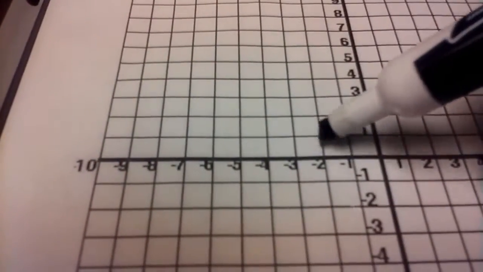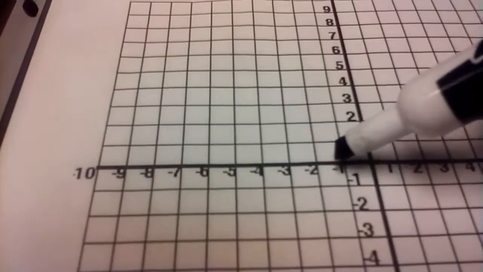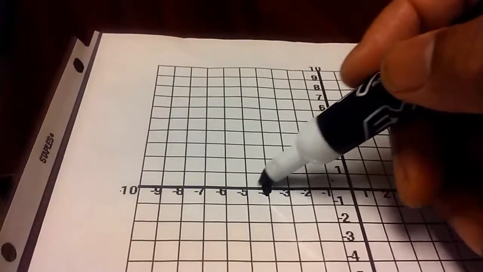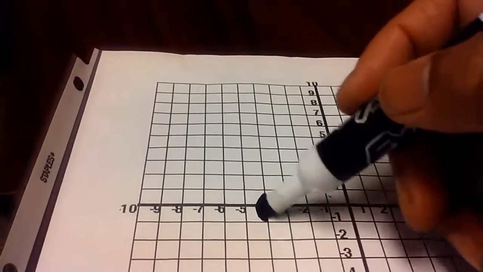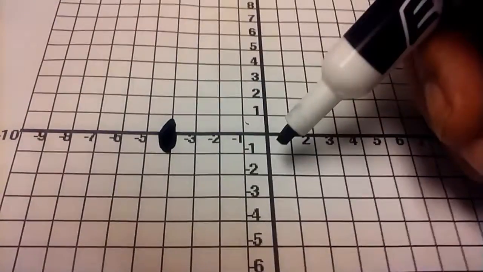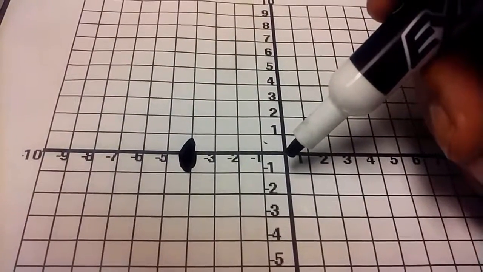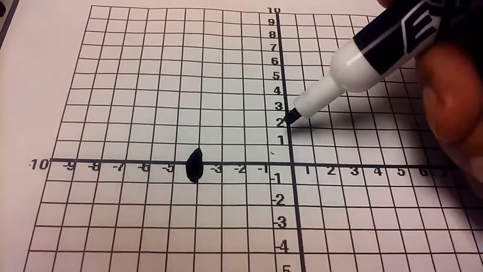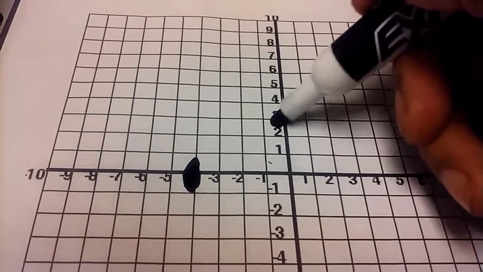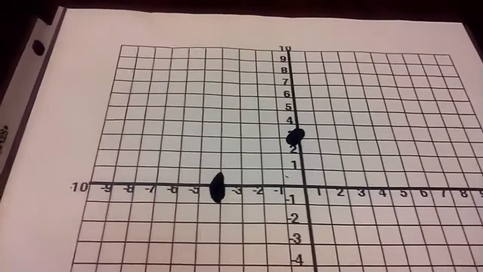Here we go over from the origin: 1, 2, 3, 4. So negative 4 would be here, and you want to draw your little dot at negative 4. Our other point was 0 and 3. Here the x value is 0, and if we go up 1, 2, 3, then this would be the point for that value.